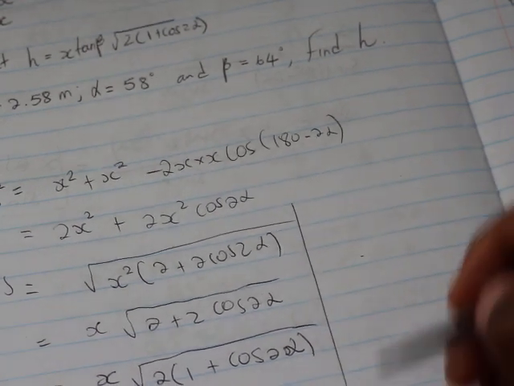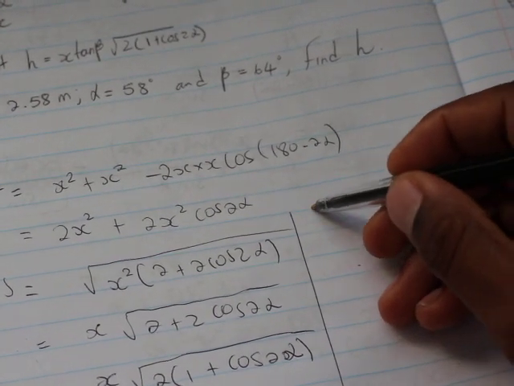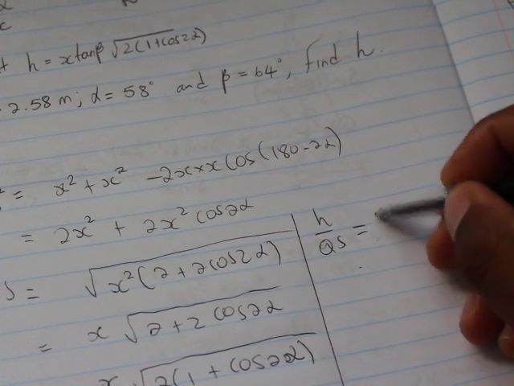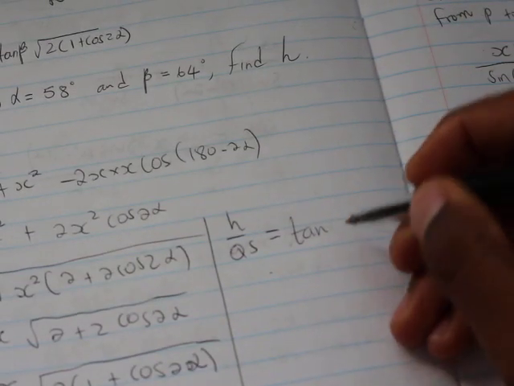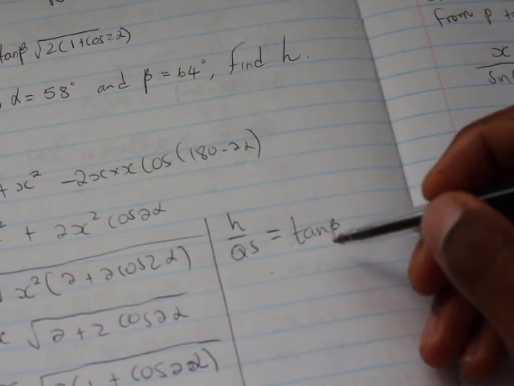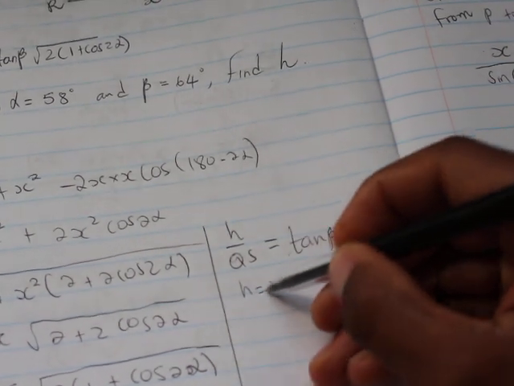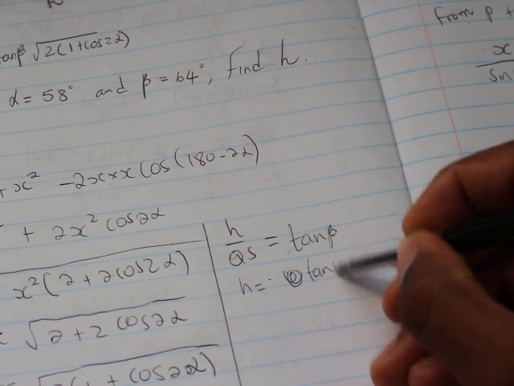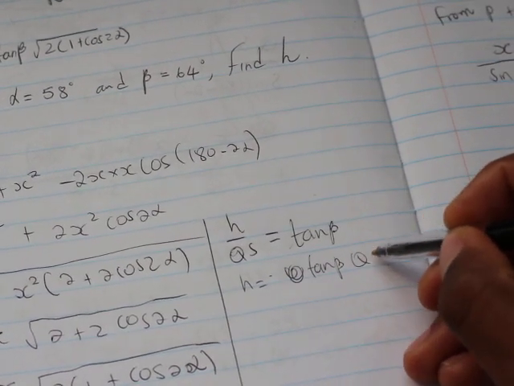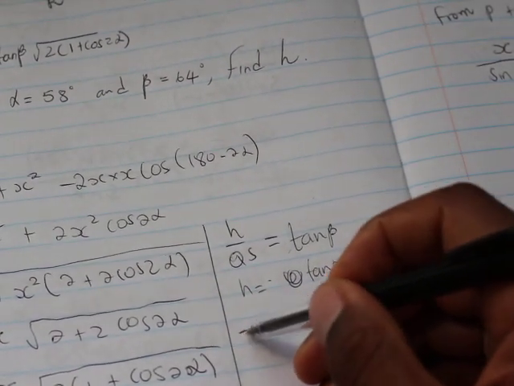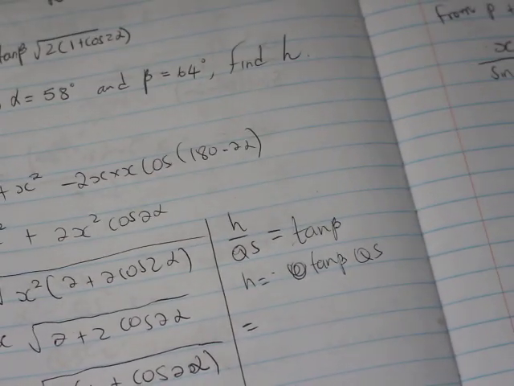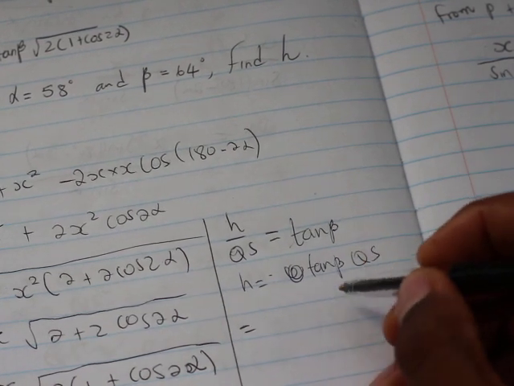So opposite over adjacent, which is QS, must be equal to the tangent of the angle beta. Okay, angle beta. So now this becomes what? h is equal to, let's just say, the tangent of beta, and then times QS. And we already know what the QS is. Right, QS is just that.